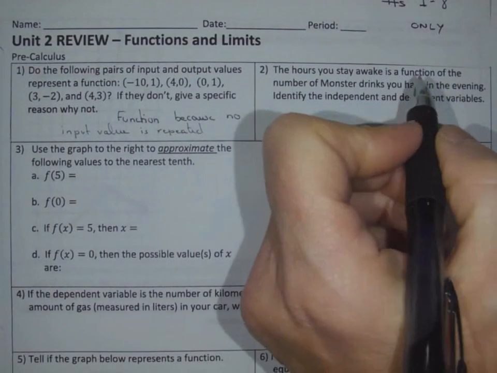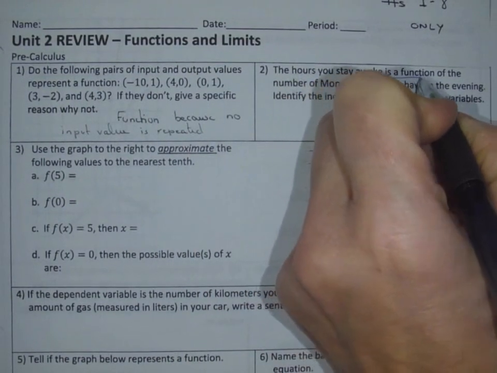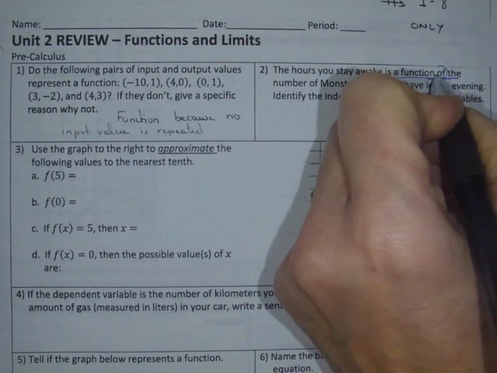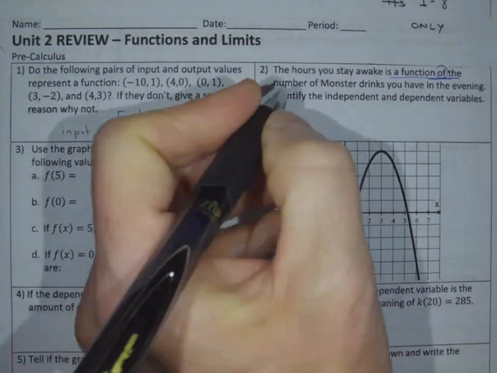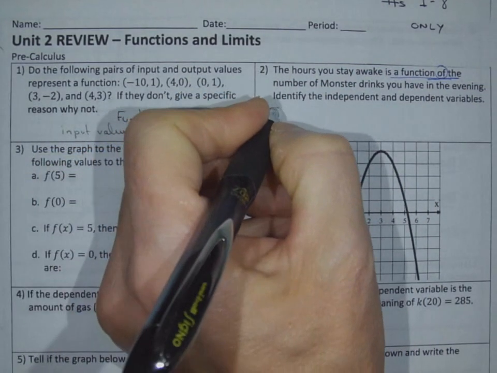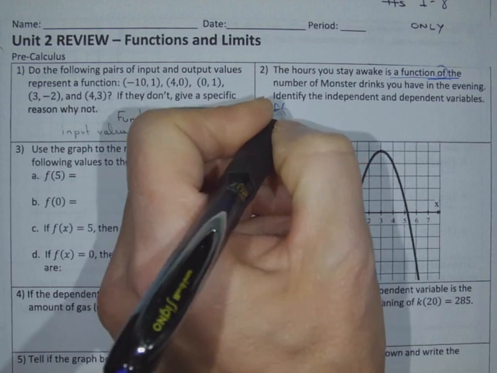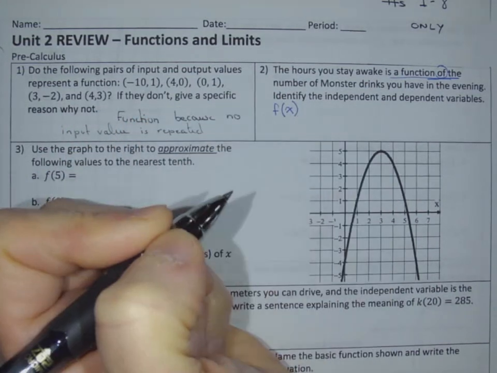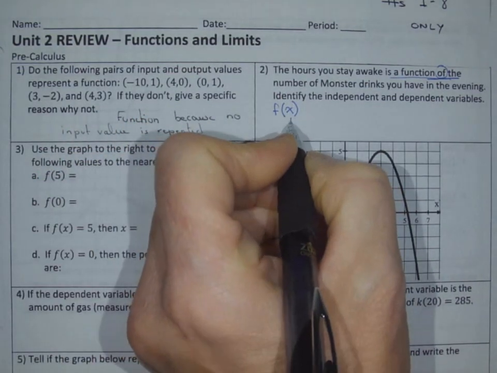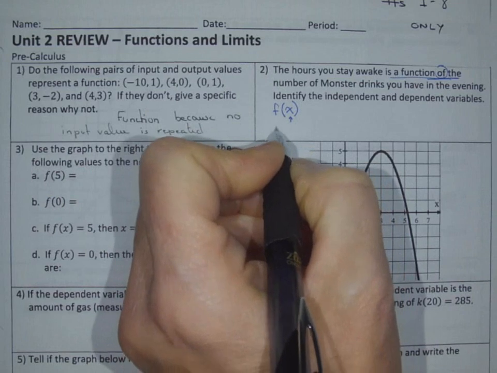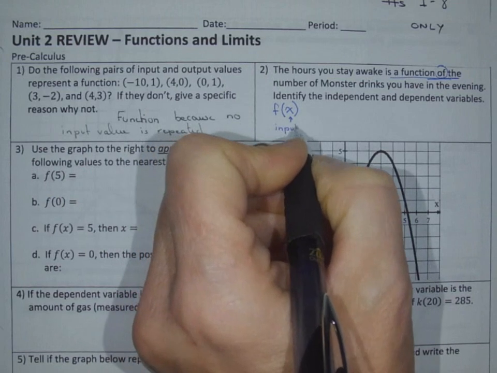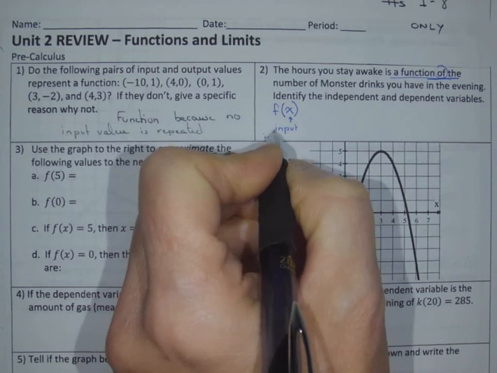Okay, so your keywords here are "is a function of." Recall that when you read a function, you say f of x, right? That means that the x inside is your input, your independent variable.